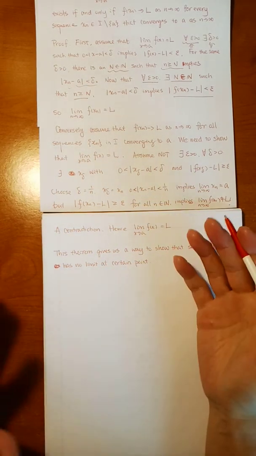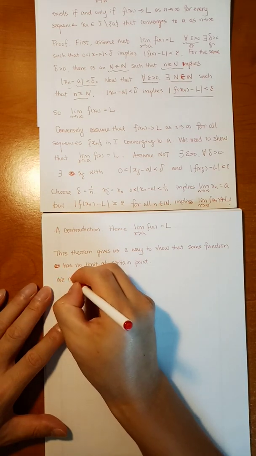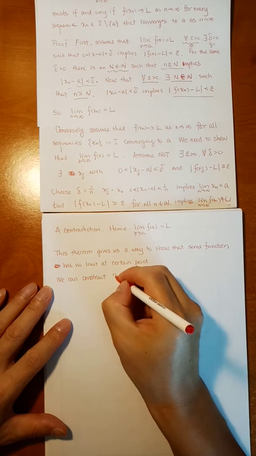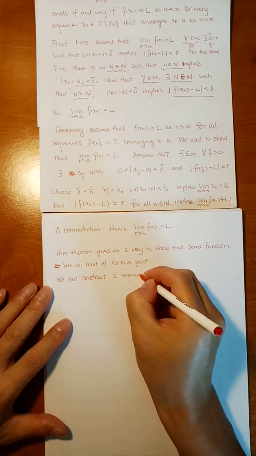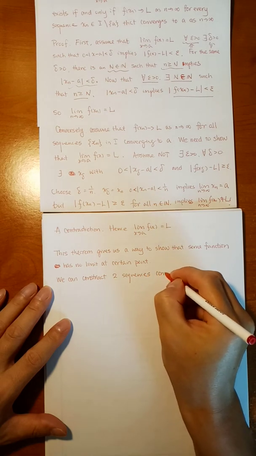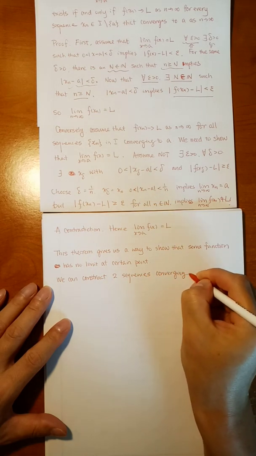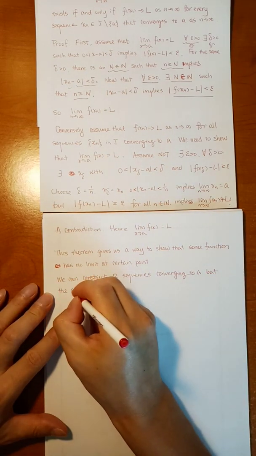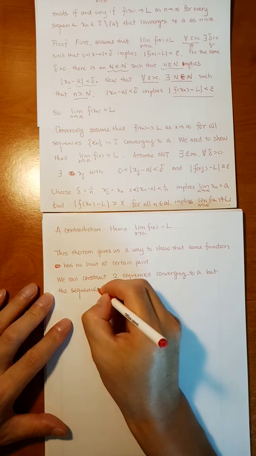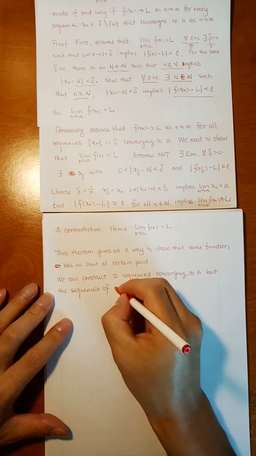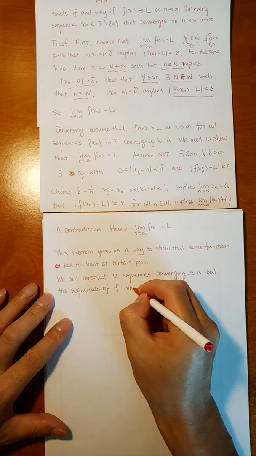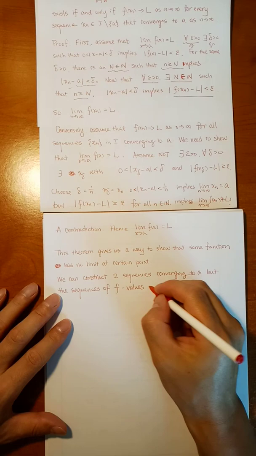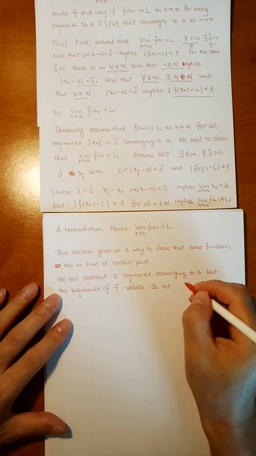It gives a way to construct two sequences converging to A, but the sequences of f values do not equal.